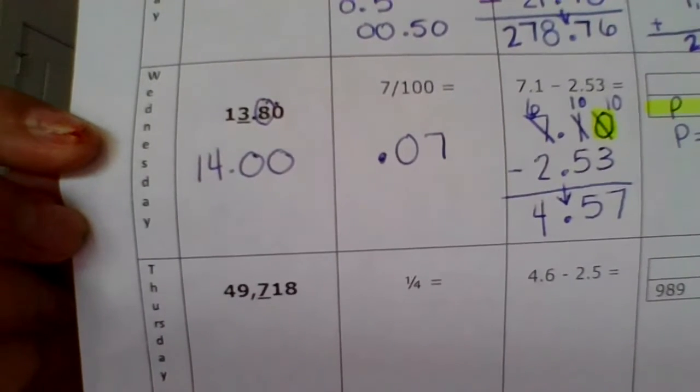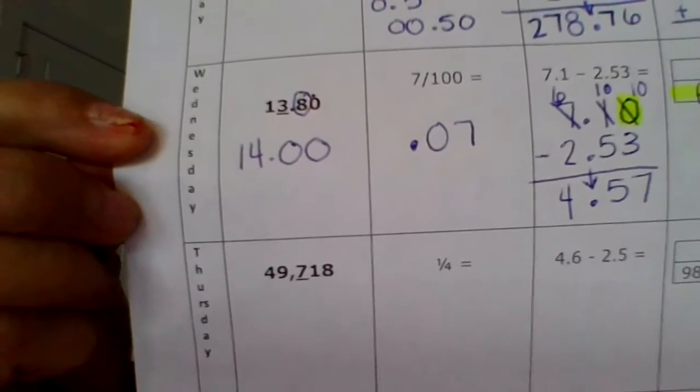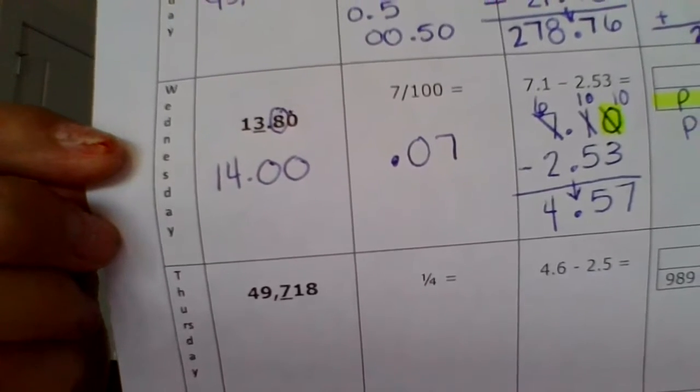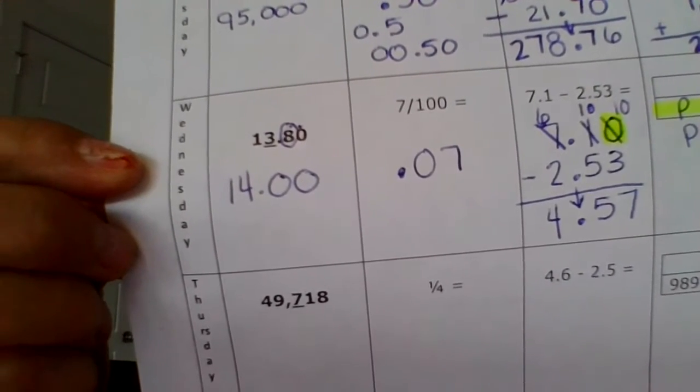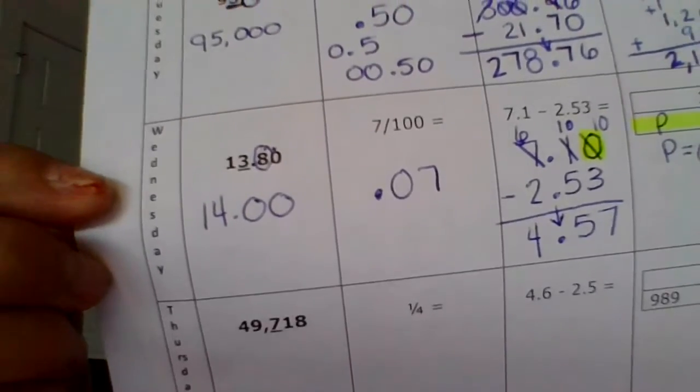Okay, the first column is round to the underlined place. The number they're giving us is 49,718. And that place value that is underlined for us already is the hundreds place. So they're wanting us to round to the nearest hundred. So this is either going to round to 49,700, that would be rounding down, or 49,800, that will be rounding up.